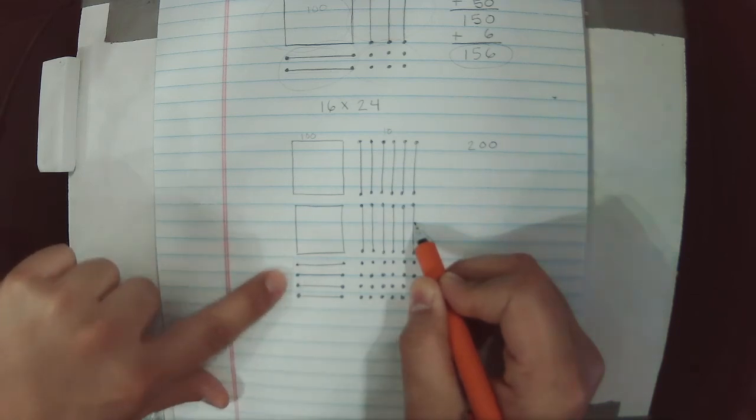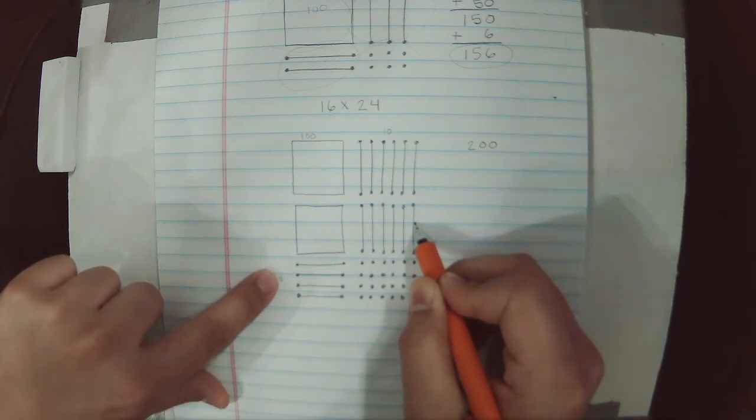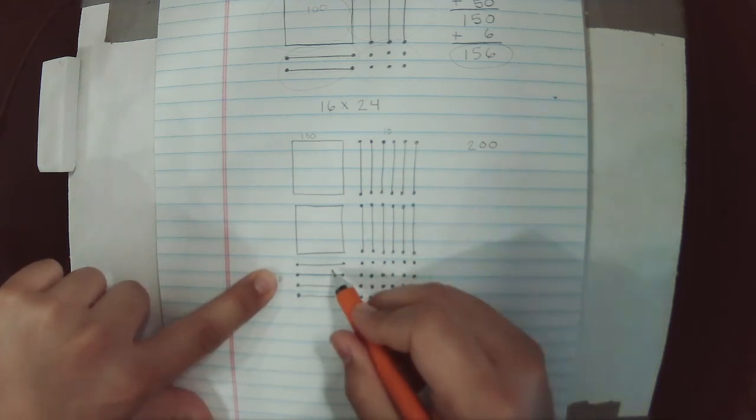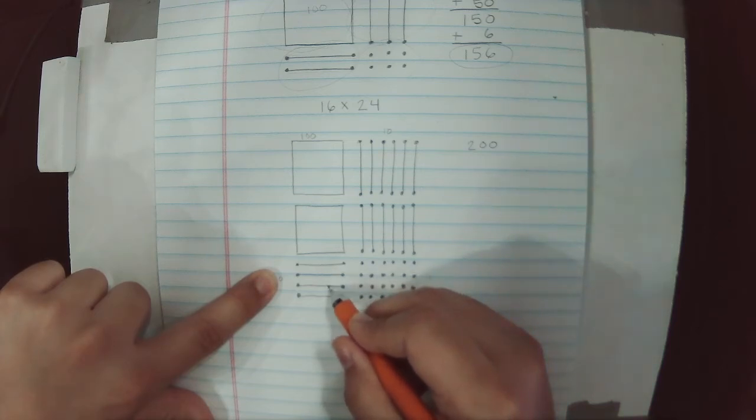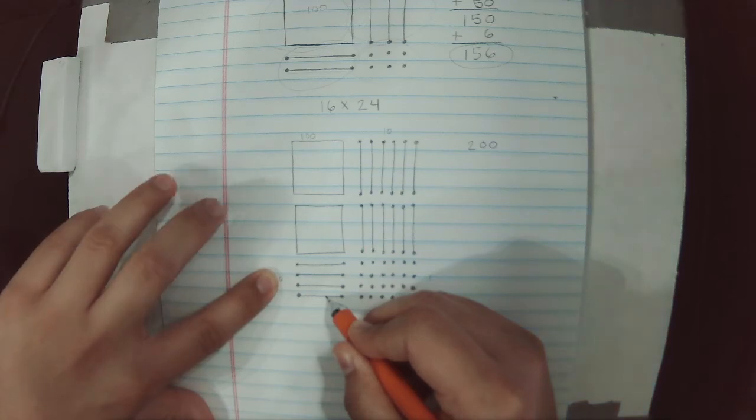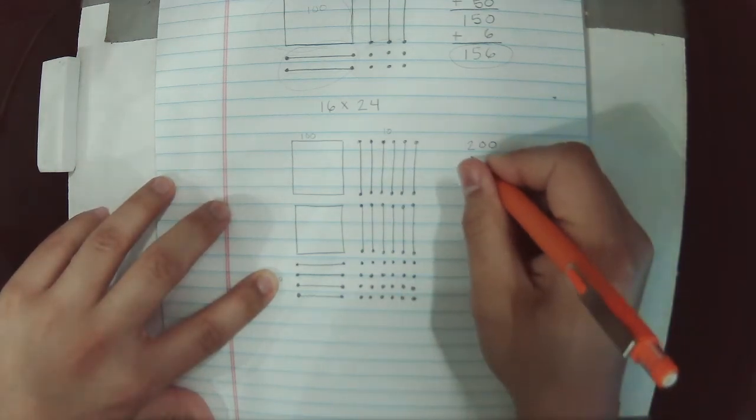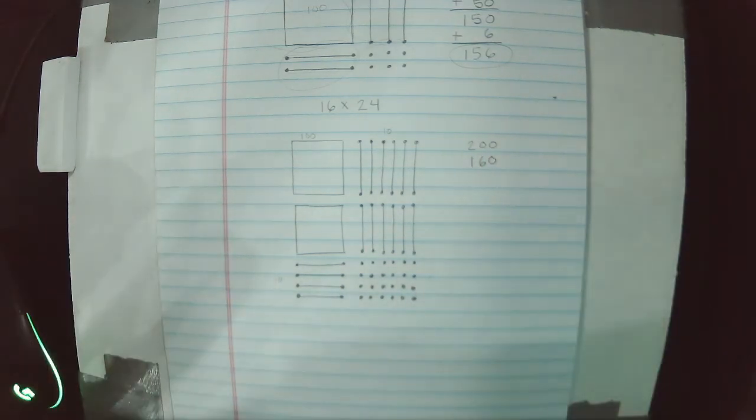I can't forget, these are also 10s down here, so I need to count those as well. 120, 130, 140, 150, 160. 160 if I count the 10s.